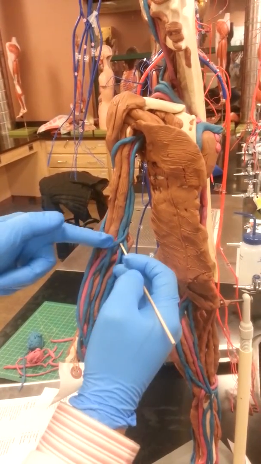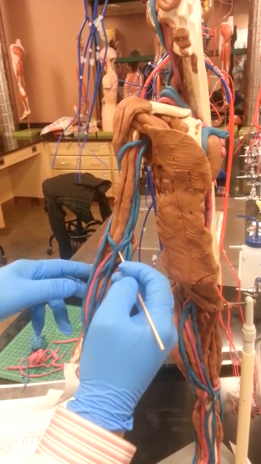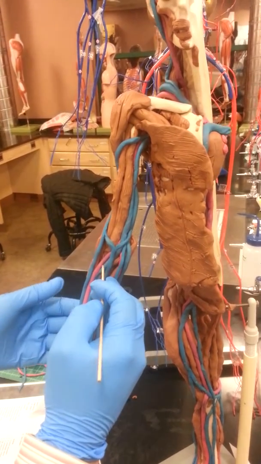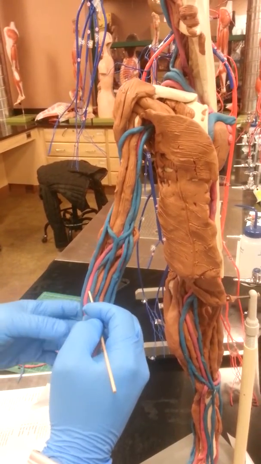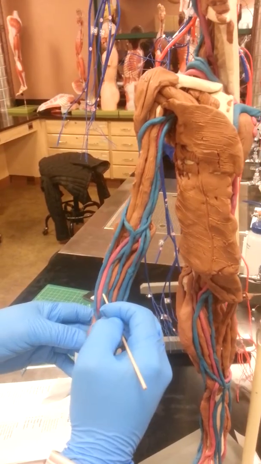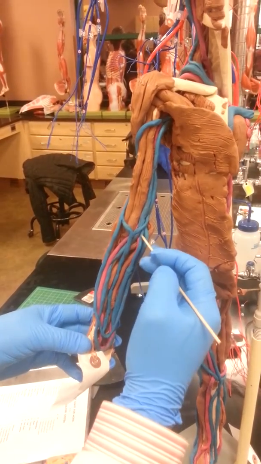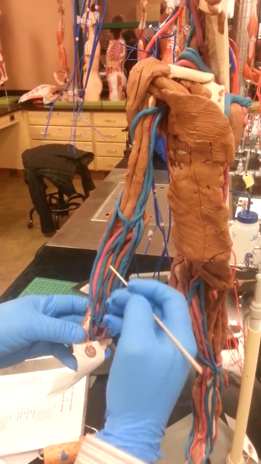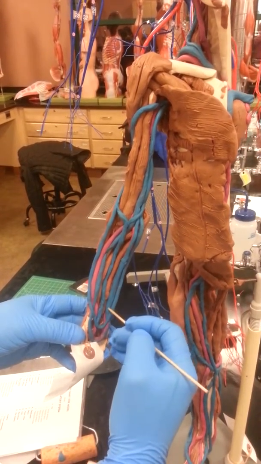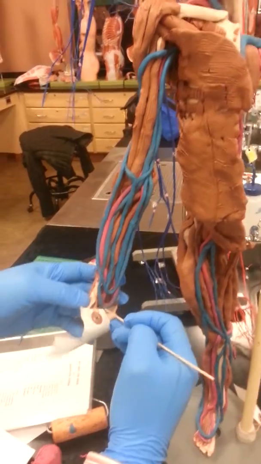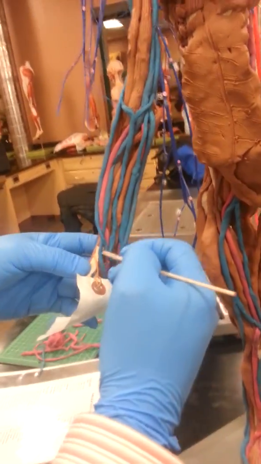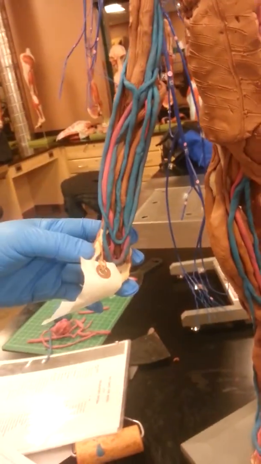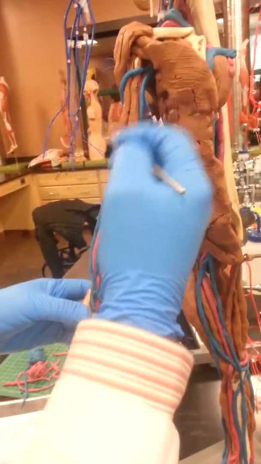The brachial vein divides in two veins. One runs in the lateral portion, which is the radial vein, and the other one runs in the medial portion, which is the ulnar vein. The radial vein and ulnar vein form a palmar arch in the palm of the hand. Then we have two more branches.